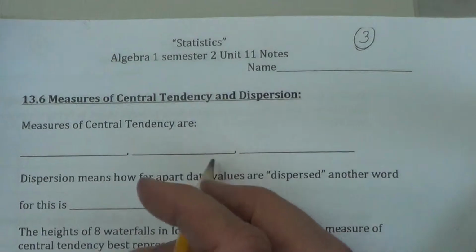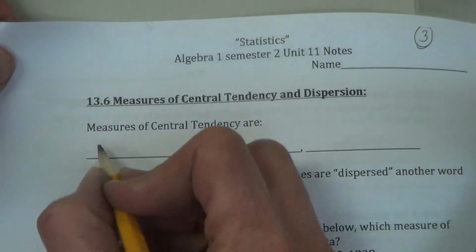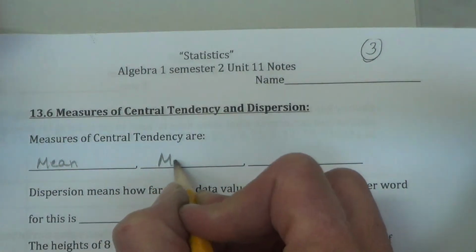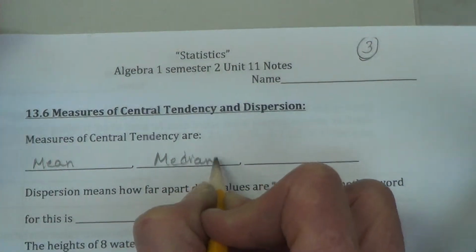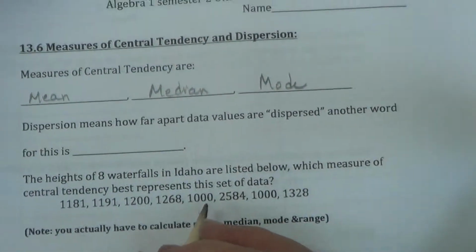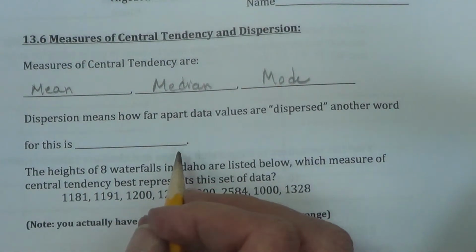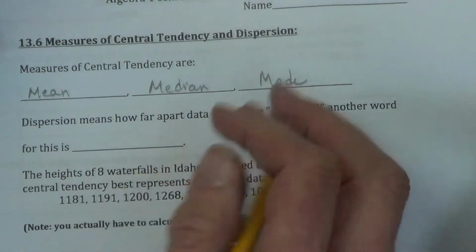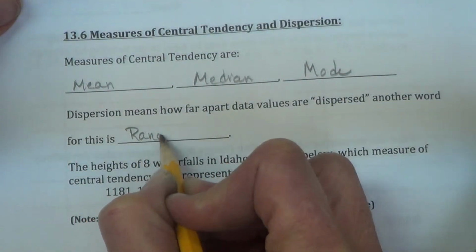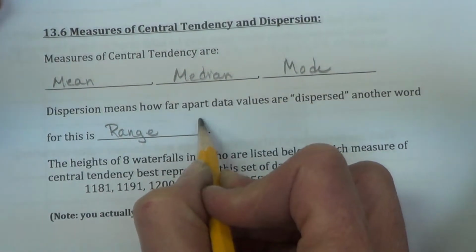Measures of central tendency are the mean, median, and mode. Dispersion means how far apart data values are dispersed. Another word for this would be the range or the deviation.